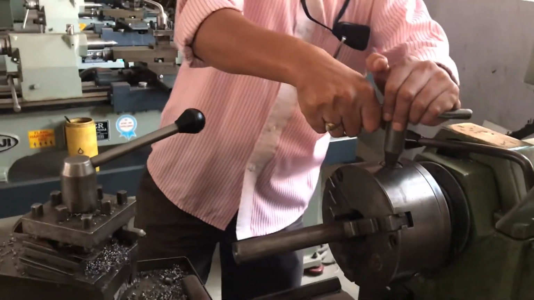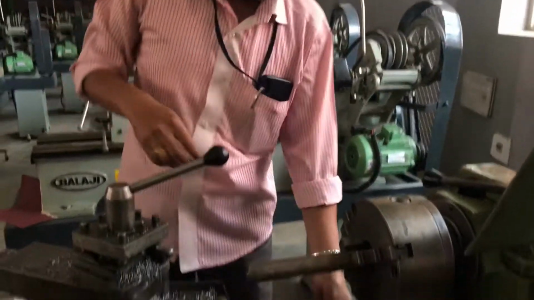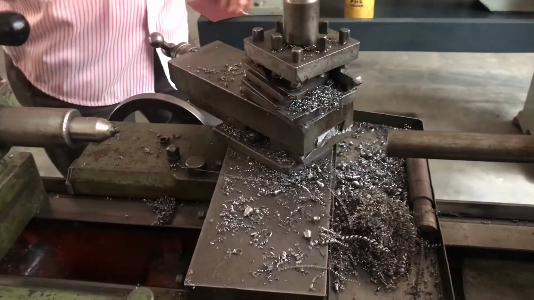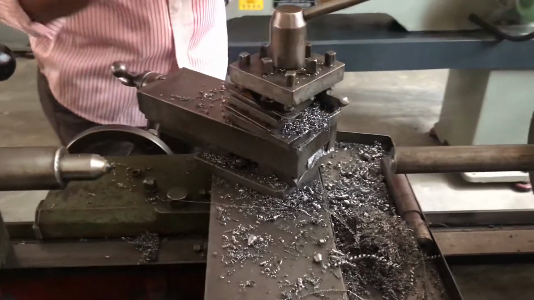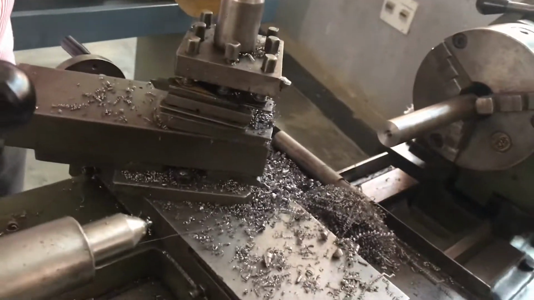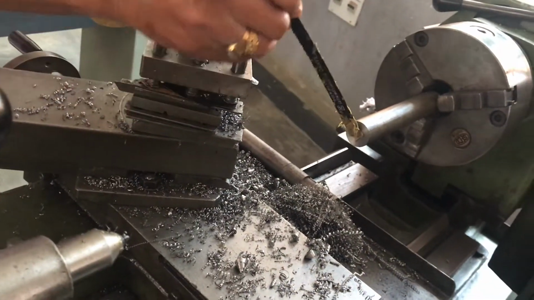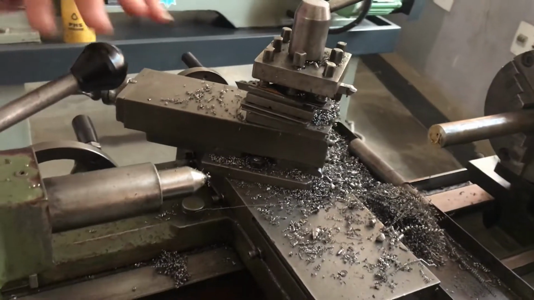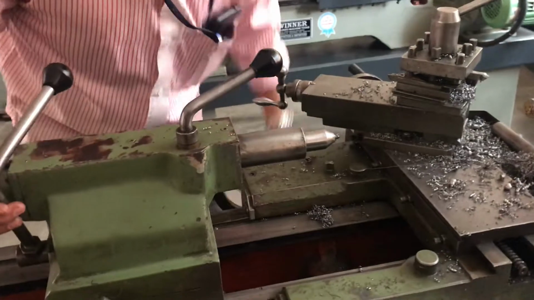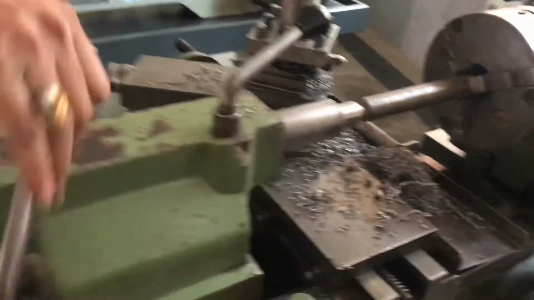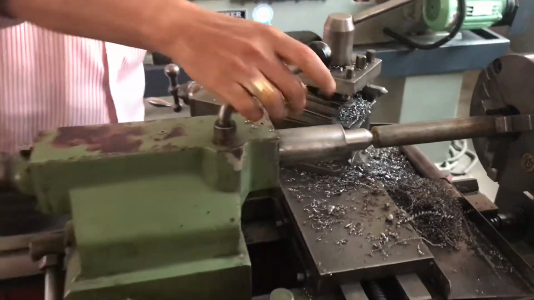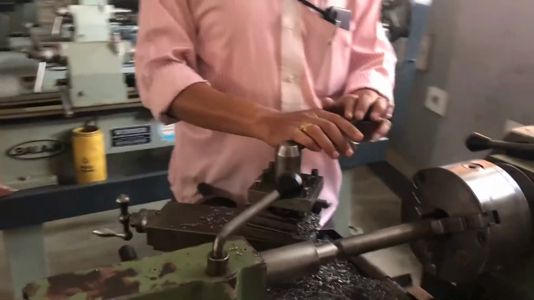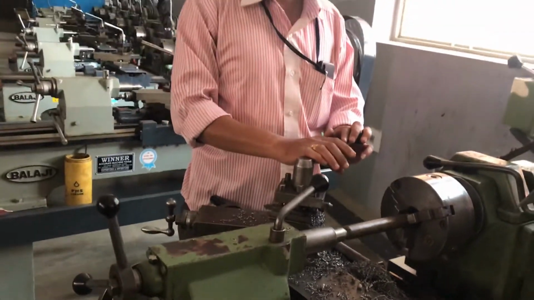Afterwards, take the workpiece, and then you have to put the grease here, for avoiding friction. And then you have to use the support tailstock with the dead center on the workpiece. So this is the way of fixing the job. Correct, no?